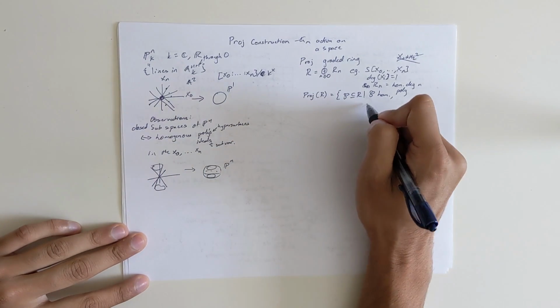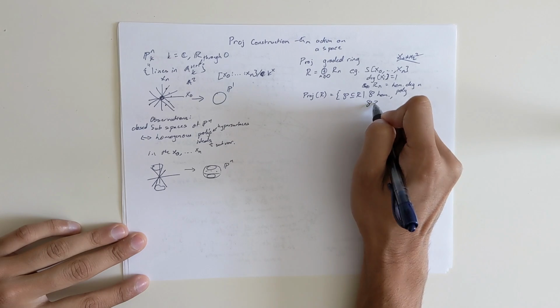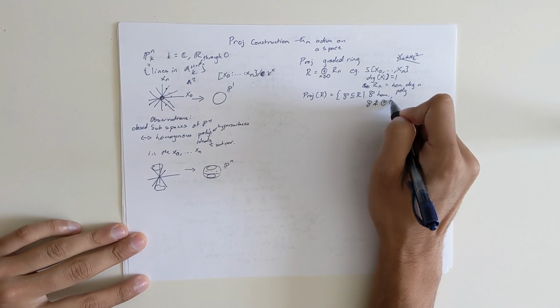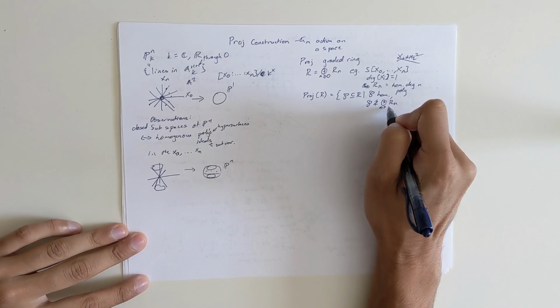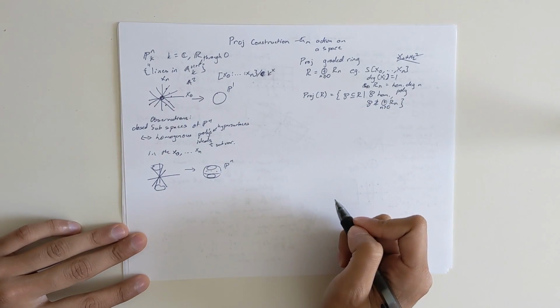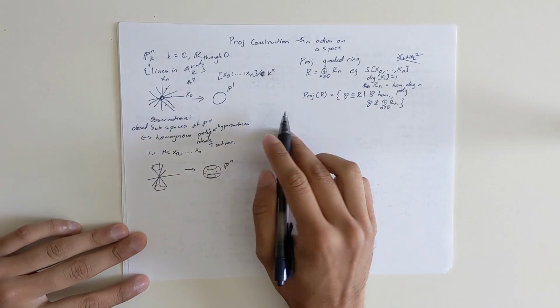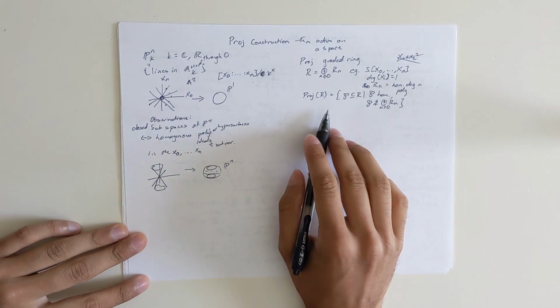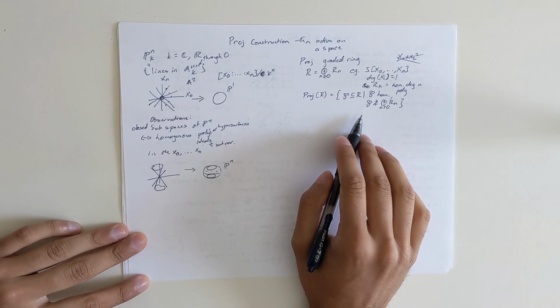And moreover, P does not contain the so-called irrelevant ideal, which is the sum of Rn for n strictly greater than 0. Okay. And then, so we'll see later that this corresponds to essentially removing the 0 point, the second condition.